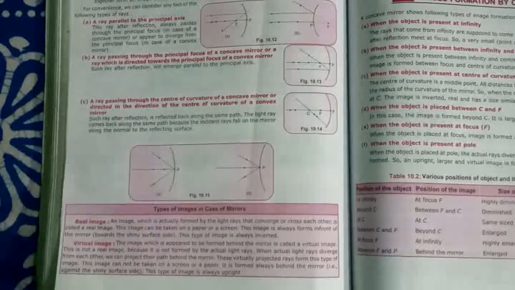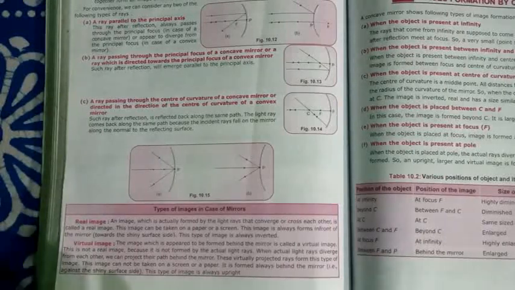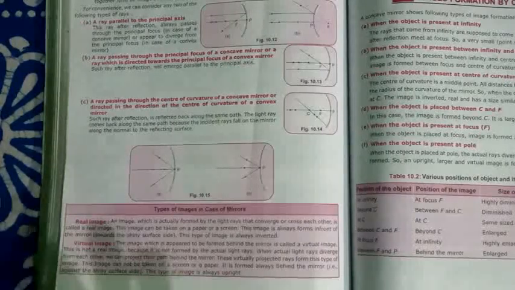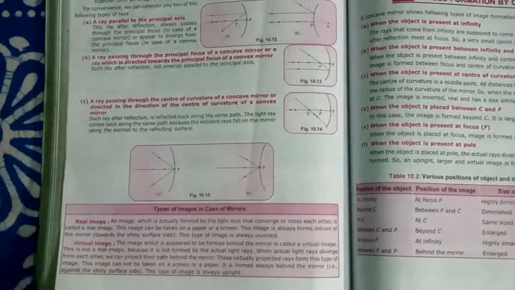Suppose there is a mirror and we look inside the mirror, so we see an image. The object is real and the image is formed behind the mirror, so the image is virtual.